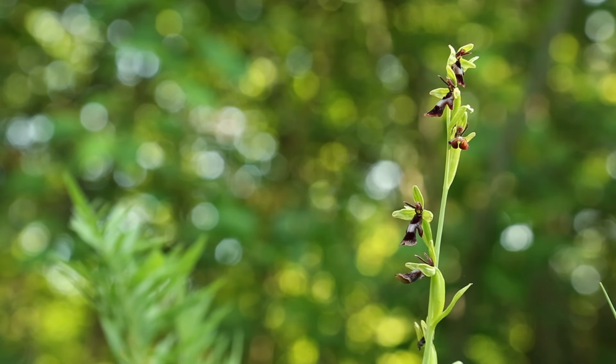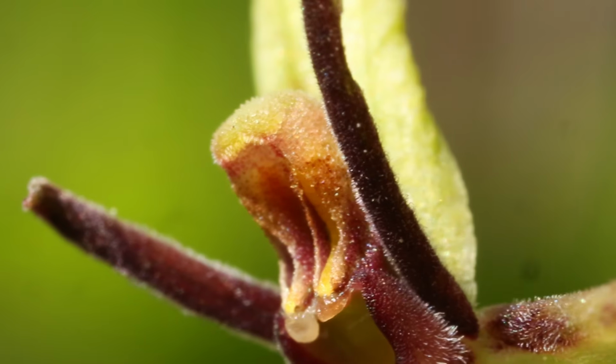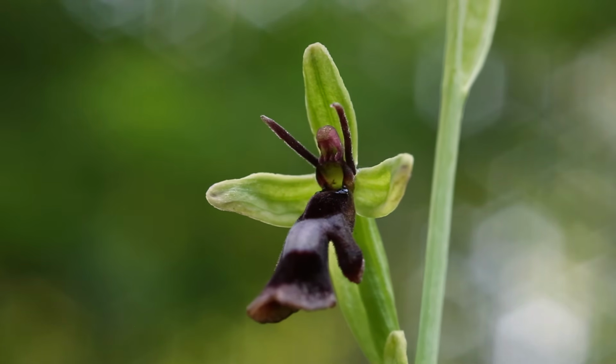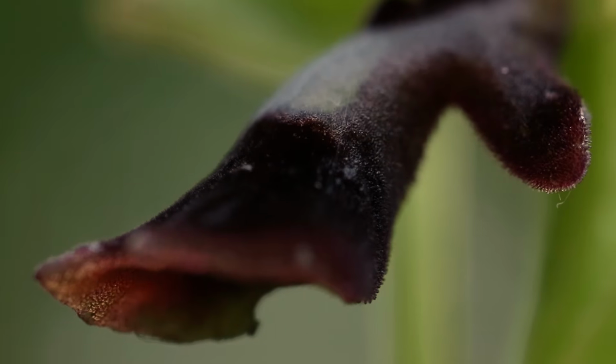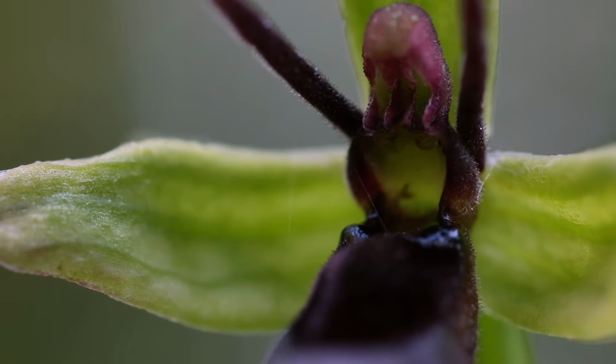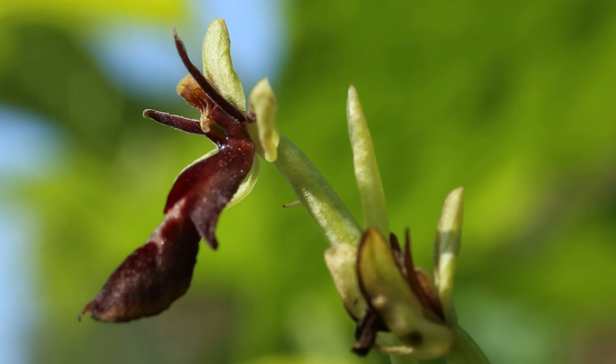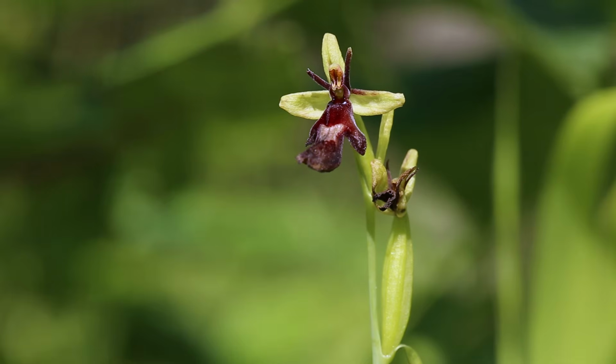It owes its name to the characteristic structure of flowers. They imitate female Hymenoptera by their appearance. Males confuse the fly orchid flower with females and pollinate flowers during pseudo-copulation. In Poland, this is the only such case among orchids.